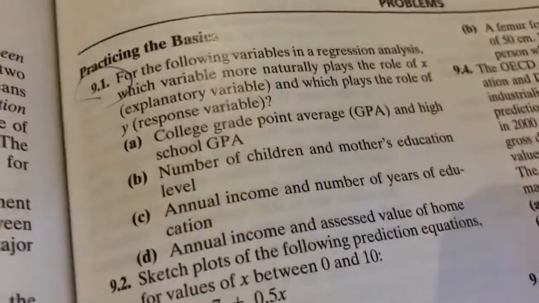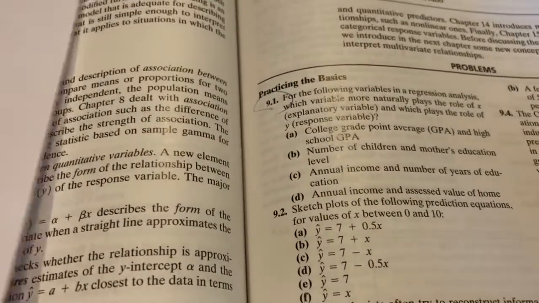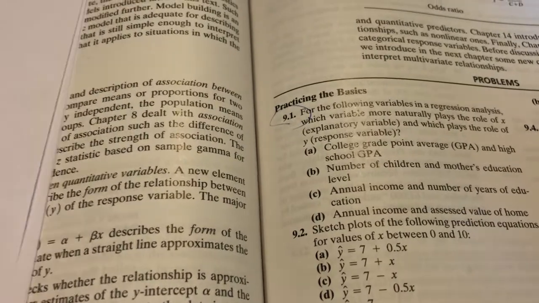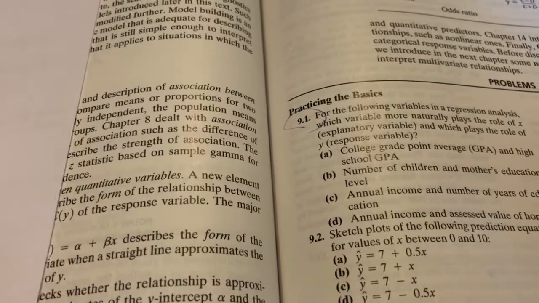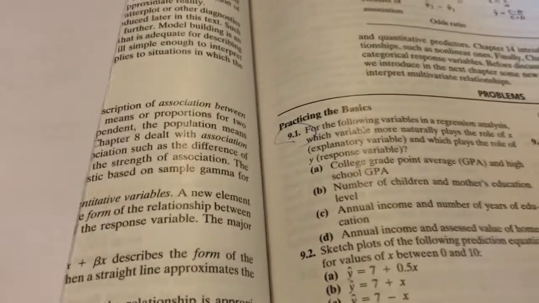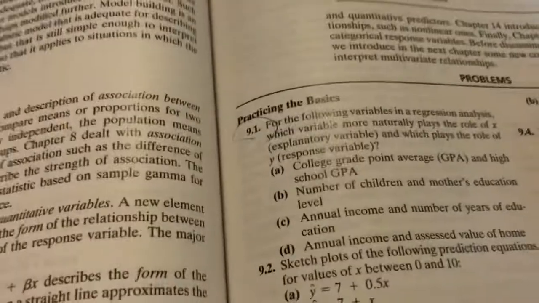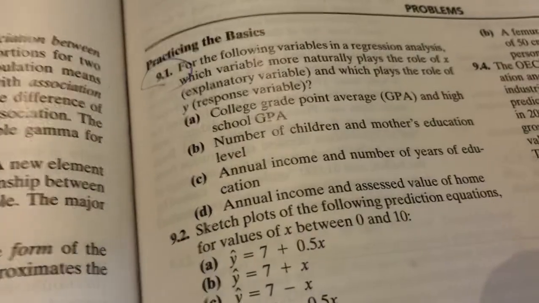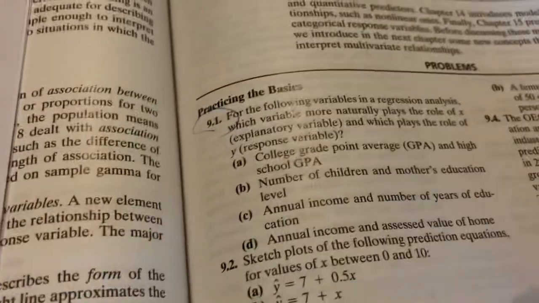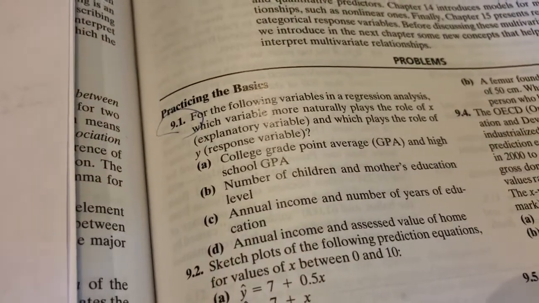The first problem doesn't have a math formula. It's just asking to name which variable is explanatory and which one is response. Looking at the college GPA and high school GPA, you would think that the high school GPA would be explanatory and the response would be the college GPA. So it's kind of first this, then that. So that's what I came up with there.